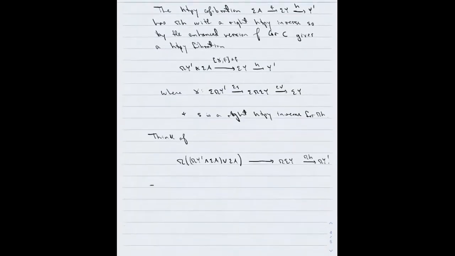Well, on the one hand, the fibration that we got out of this split. So we've got loop suspension Y is homotopy equivalent to loop Y prime across the loops on all of this stuff.